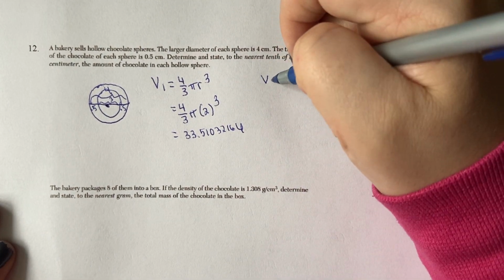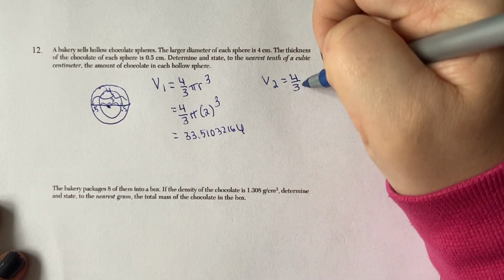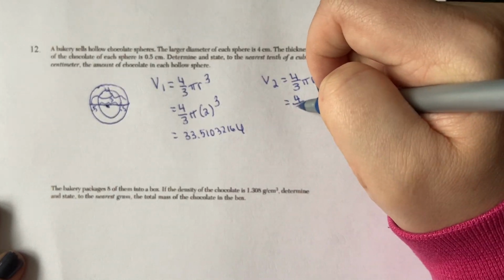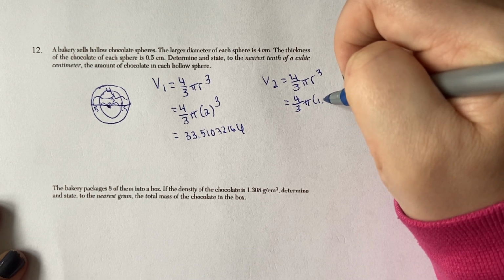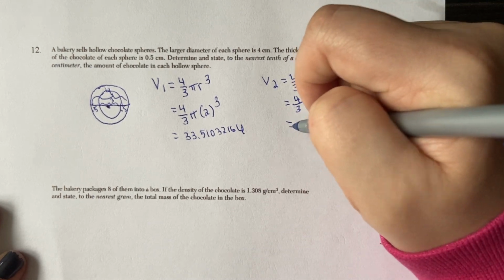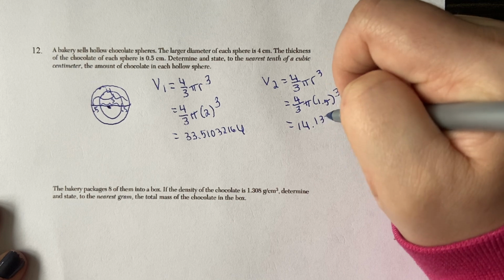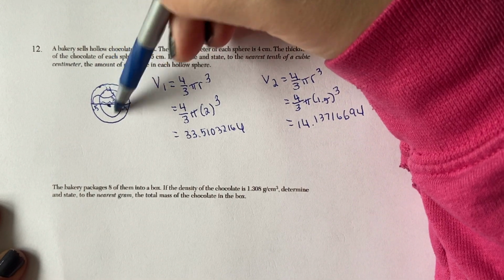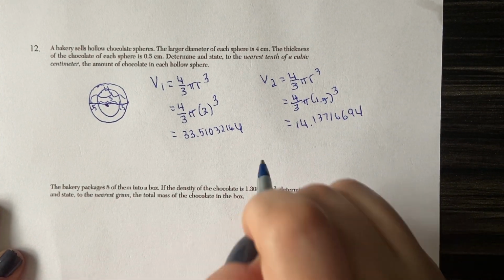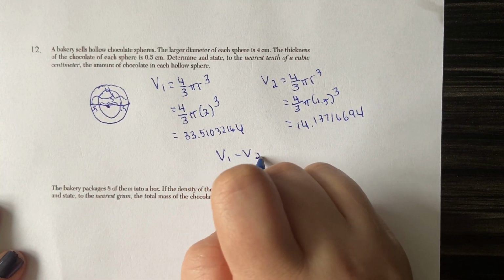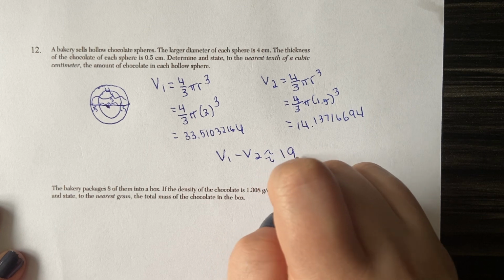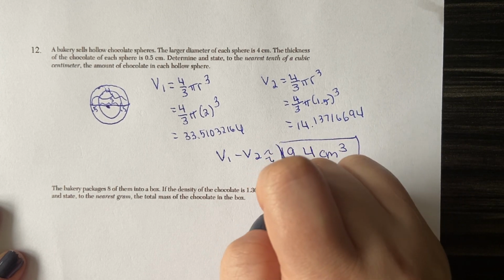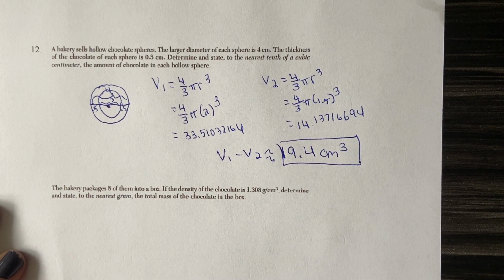So when you do your second volume with 4/3 pi r cubed, you're just going to have to half the 3 to get the 1.5. And this gives you 14.13716694. So in other words, I'm taking the whole thing and taking away the part on the inside. So it's going to be my V1 minus V2, and that to the nearest tenth gives you 19.4 centimeters cubed as your final answer. Okay.